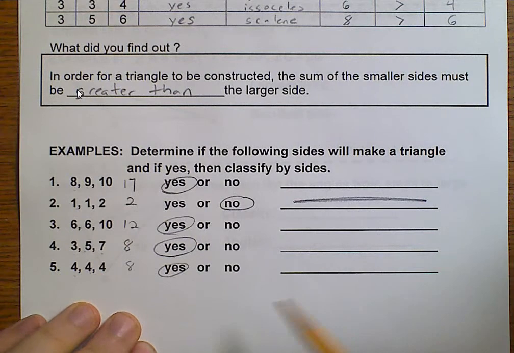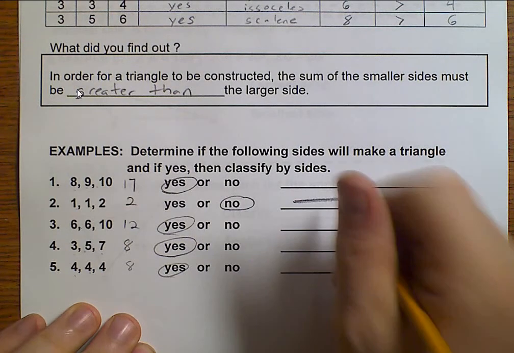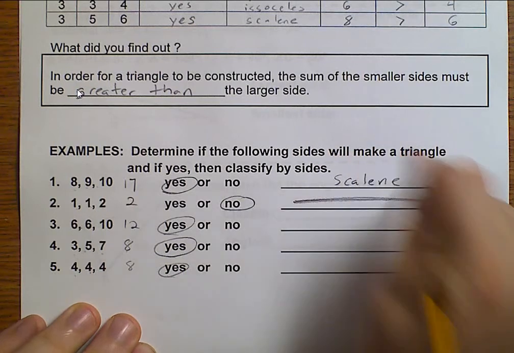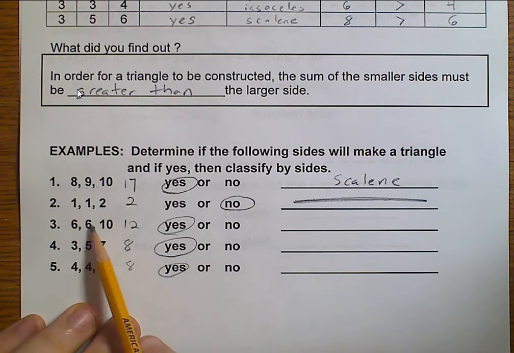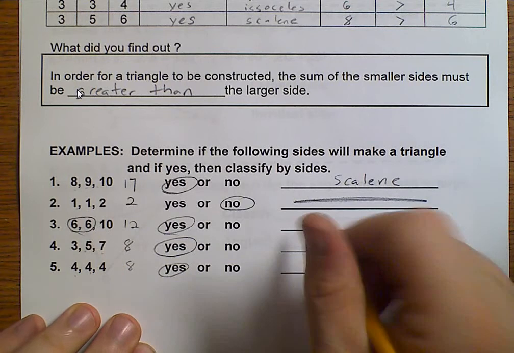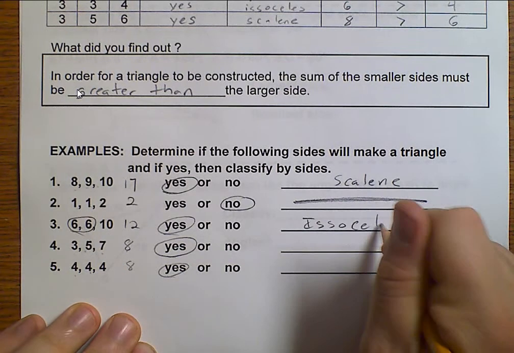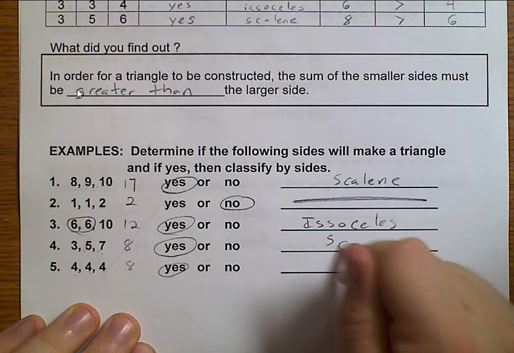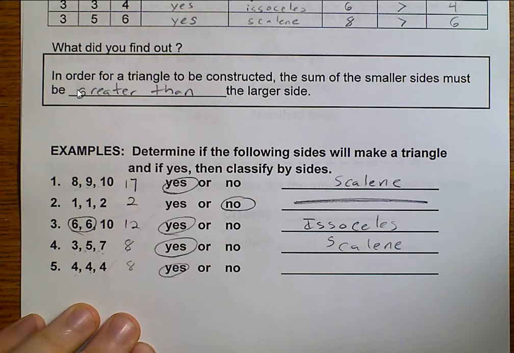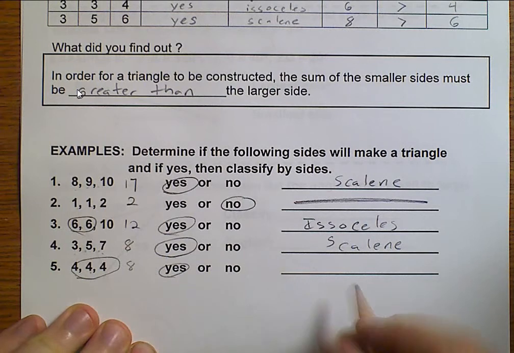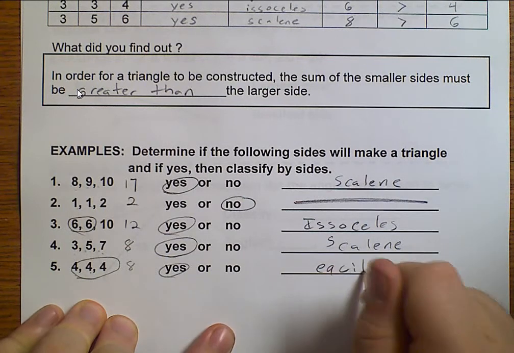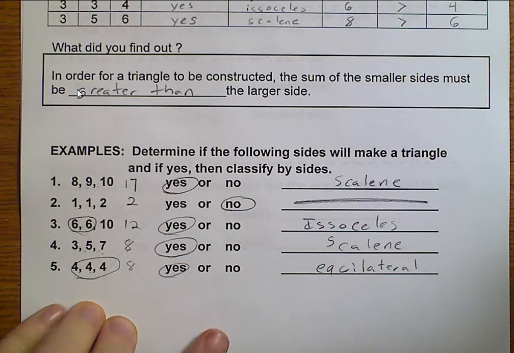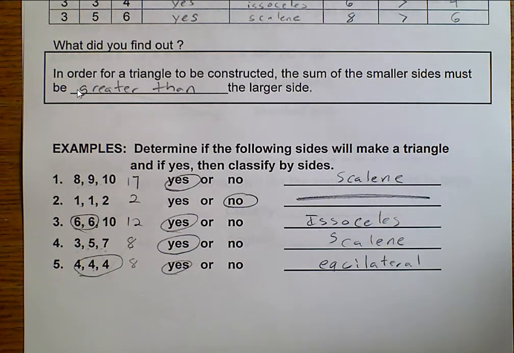Let's look back. 8, 9, and 10, those are all different. Means that it is scaling. 6, 6, and 10, these two are the same. Means that it is isosceles. 3, 5, and 7, all different, mean scaling. And 4, 4, and 4, all three are the same, mean equilateral. So, quite simple. All you have to do is add the smaller two, see if they are bigger than the longest.